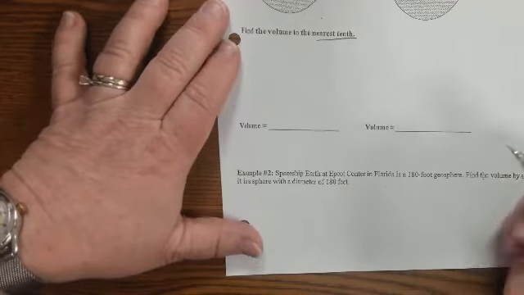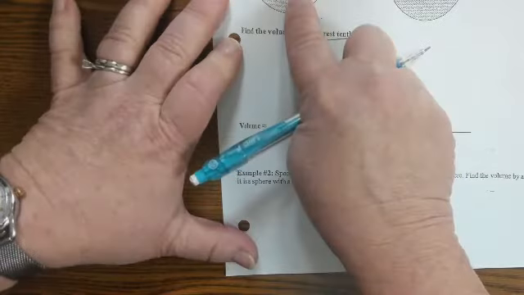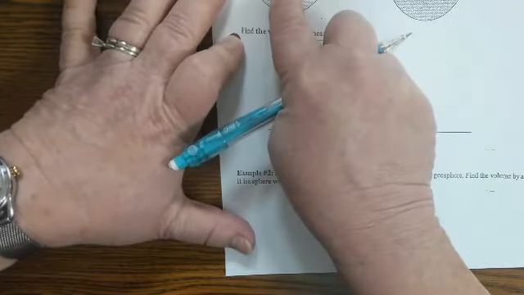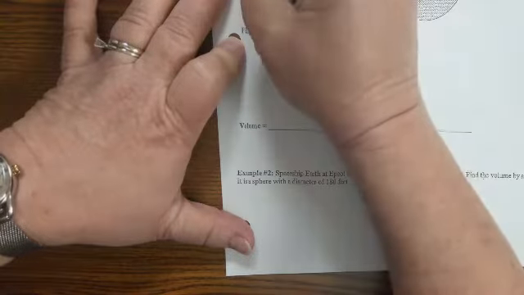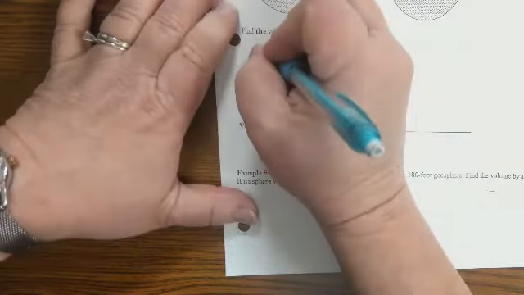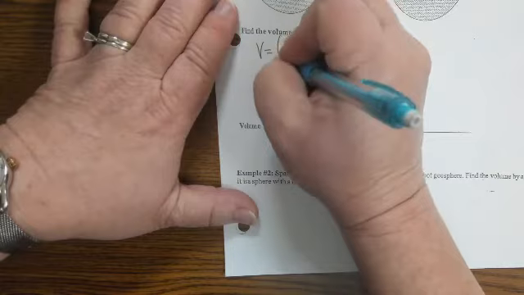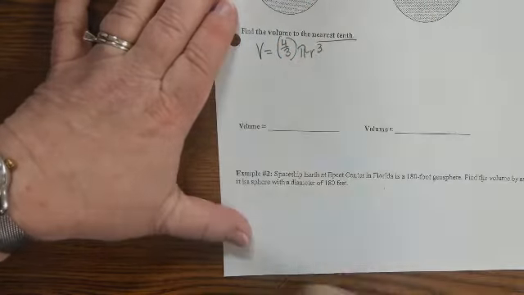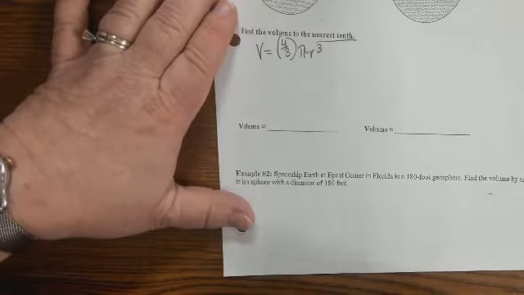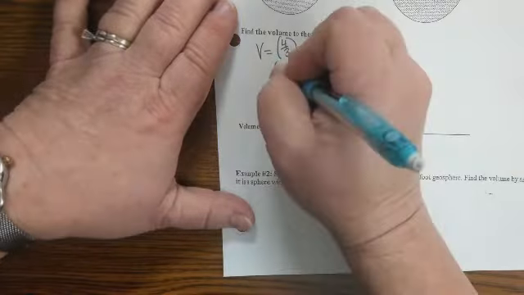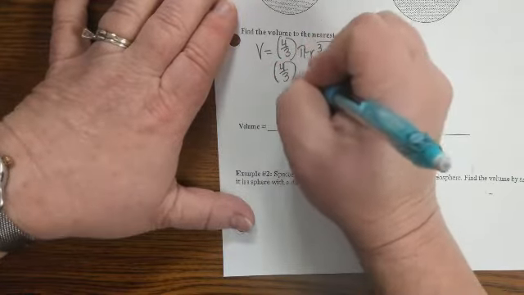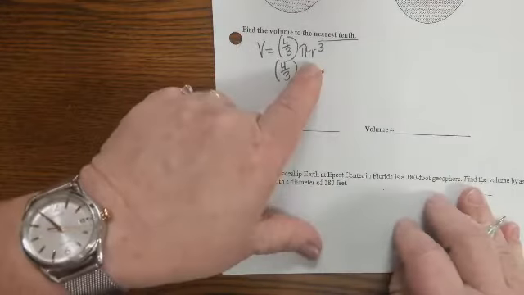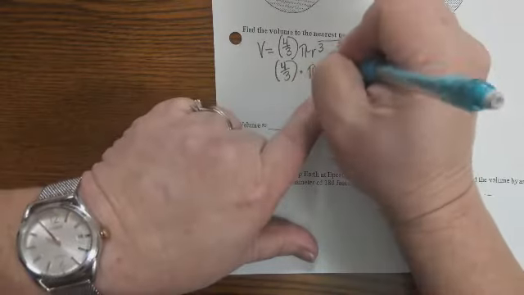So we're looking at a sphere. Do we have an R or do we have a D? Hopefully you said R, so R equals 11. I'm going to write down V equals, parentheses, 4/3 times pi times r cubed. Then I'm going to write down what I'm going to put in my calculator, 4/3 times pi times, I have r, which is 11 cubed.